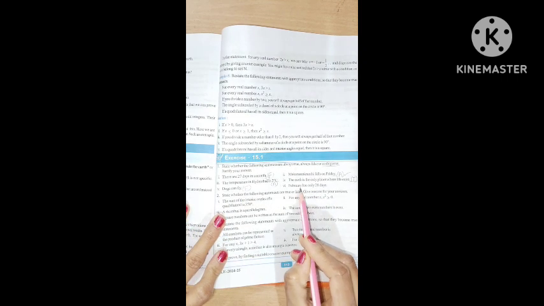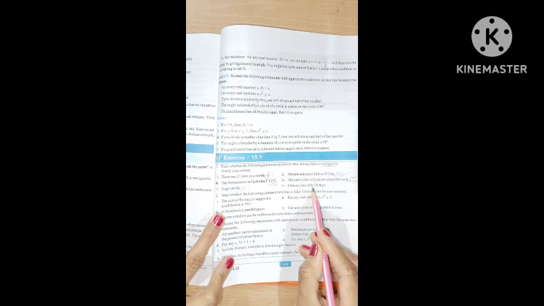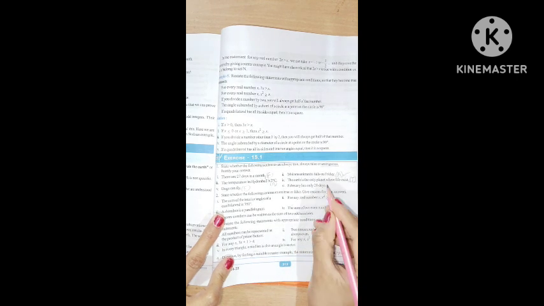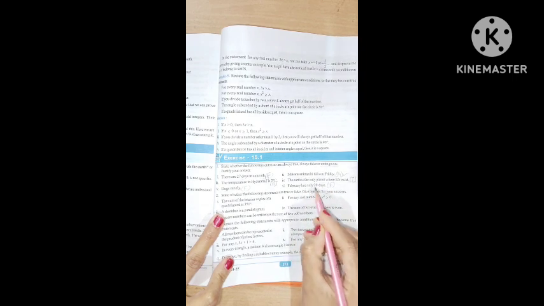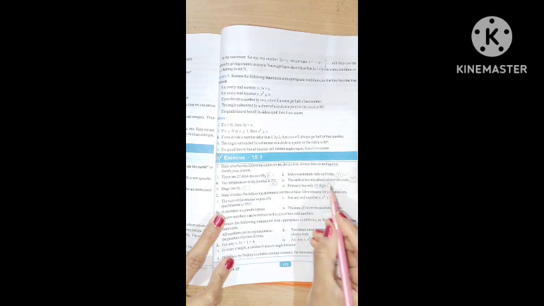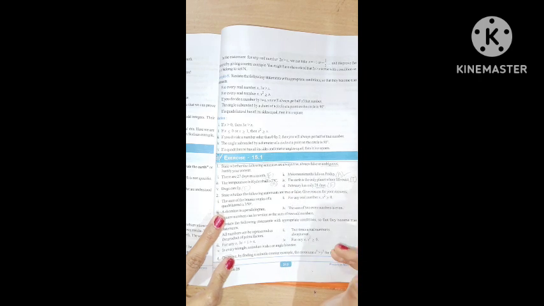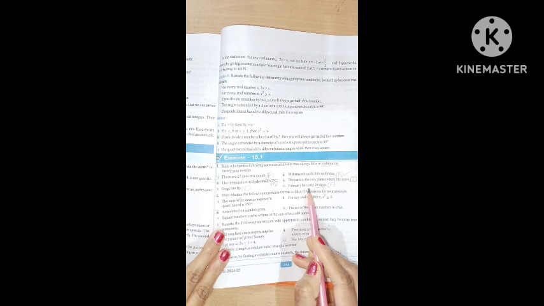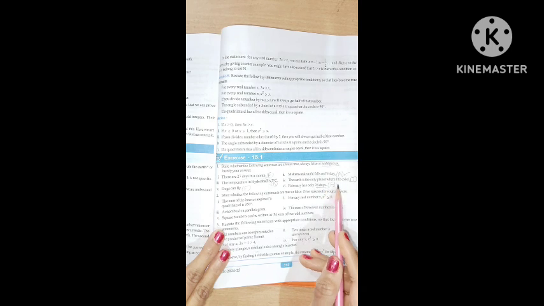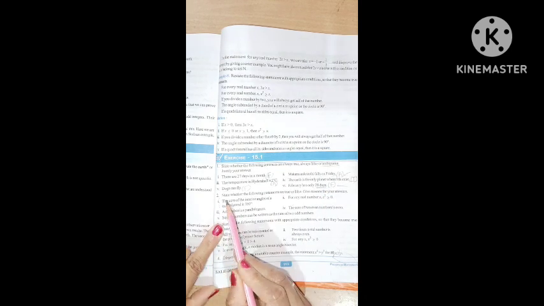And next, sixth one: February has only 28 days. Is it false? No, it is not only 28 days. In a leap year, February has 29 days also. The given statement says only 28 days, so that's why this statement is ambiguous. Are you clear? And next, second part.